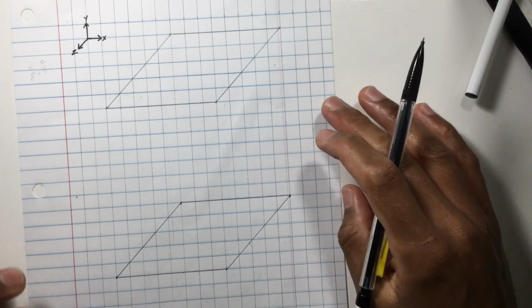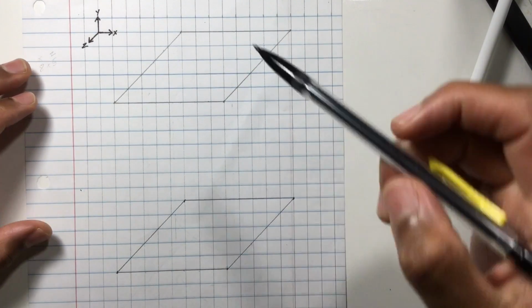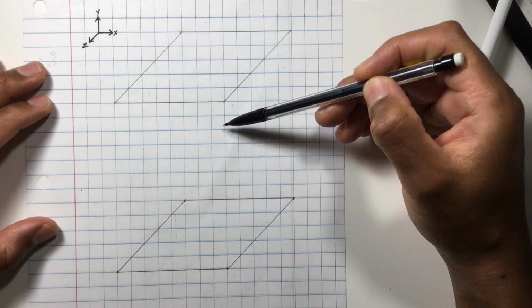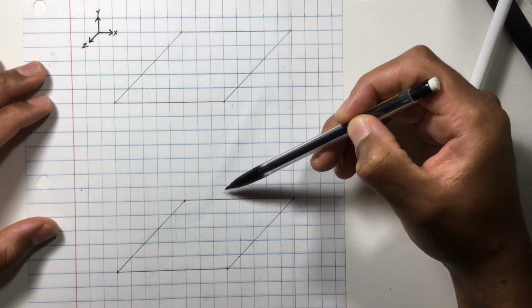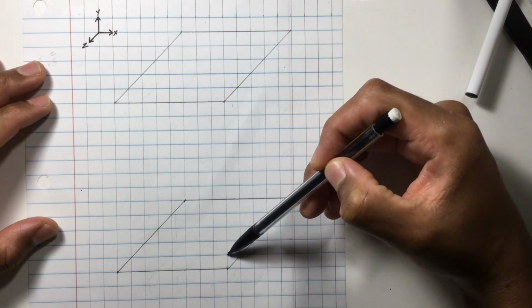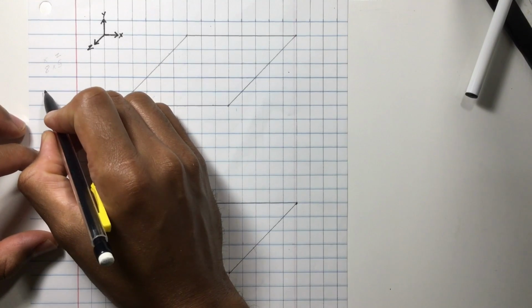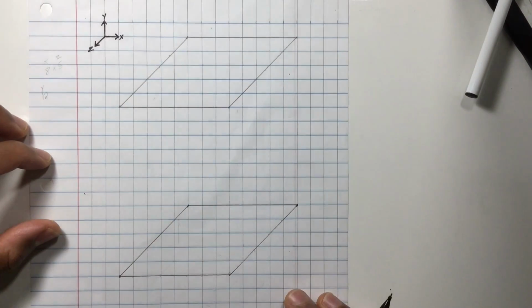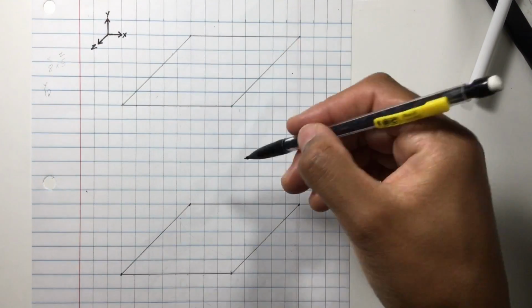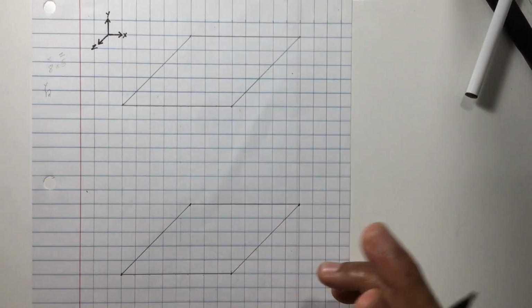Okay, so we've got our two XZ planes. Let's see, the height here is 1, 2, 3, 4, 5, 6, 7, 8, 9, 10, 11, 12. So 12 in the Y, right? That's how far apart they're separated.